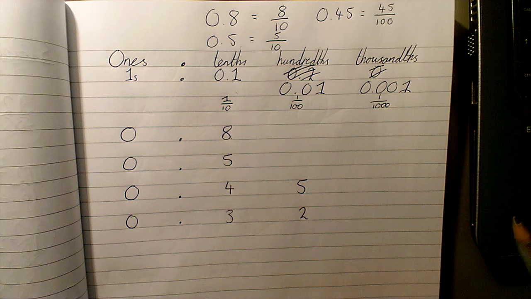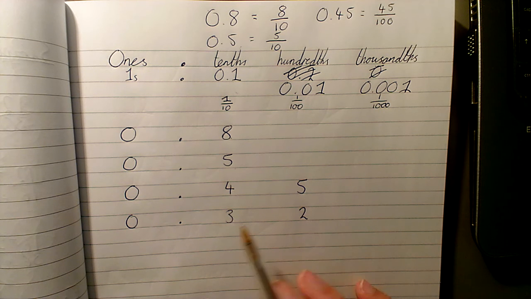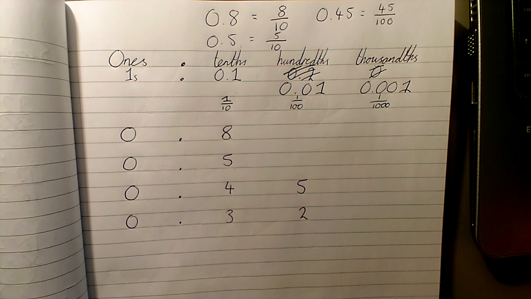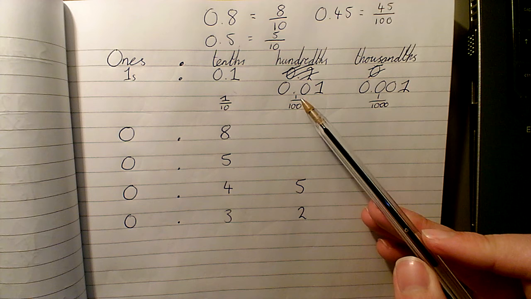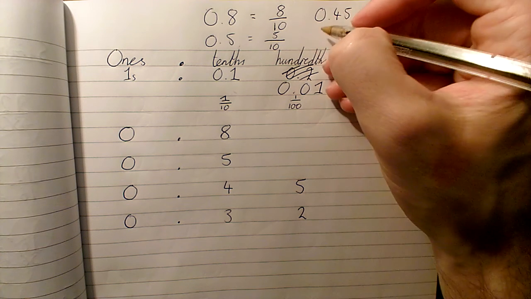Now, 1 tenth is the same as 10 hundredths, so 2 tenths is the same as 20 hundredths, and 3 tenths is the same as 30 hundredths. So this 3 tenths is 30 hundredths as well. So together we have got 32 hundredths. Remember what a hundredth looks like? Well, that's what 1 hundredth looks like. So 32 hundredths will look like this.